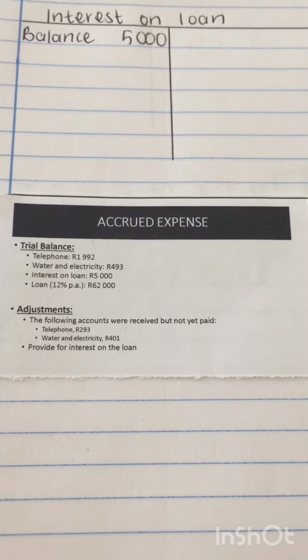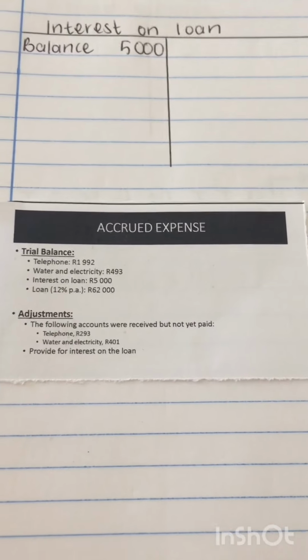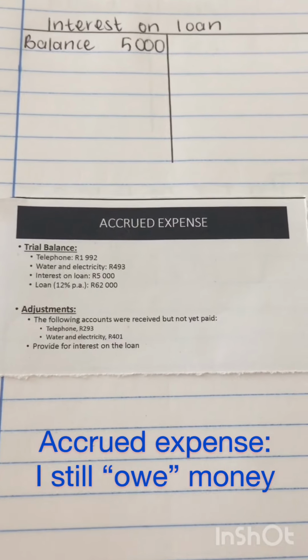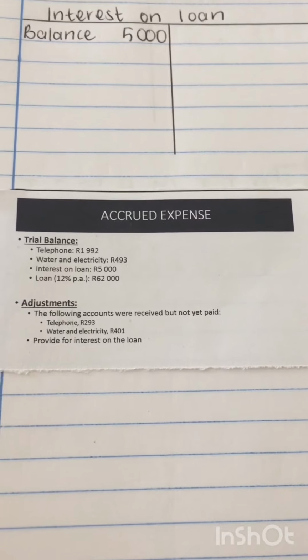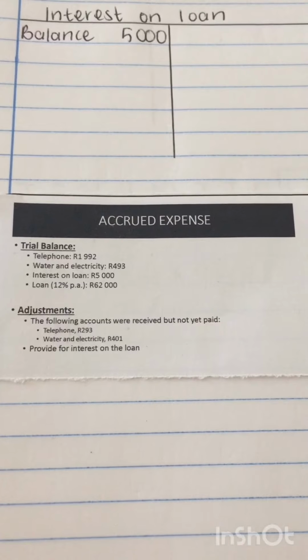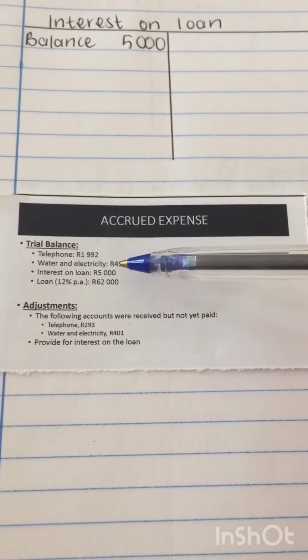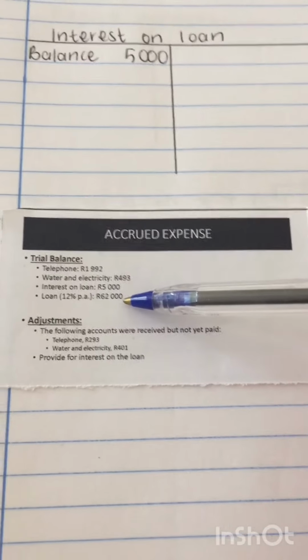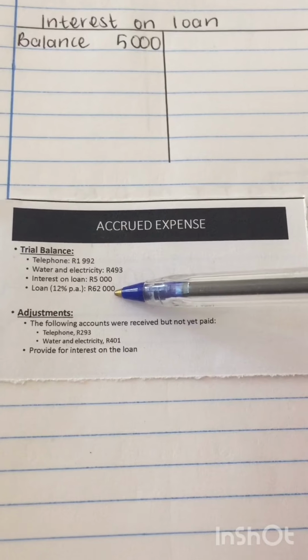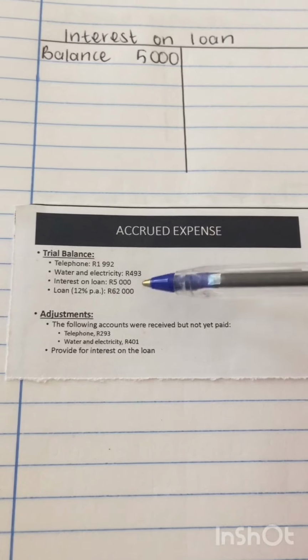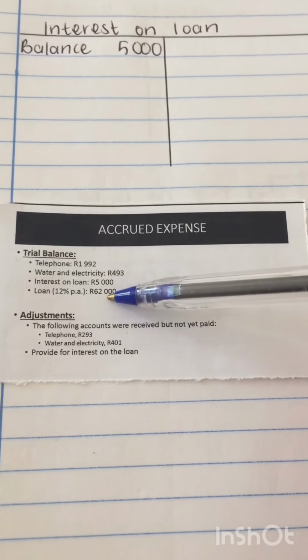Hi everyone. So the next adjustment we're going to look at is how do we enter an accrued expense in our books. So we're going to look at all the T accounts involved and how to make an entry. So you'll see there I've got a balance for telephone, water and electricity, interest on the loan, and then I've just added the loan over there because in your big trial balance in your activities and in your exam papers, you'll always add the loan there as well.